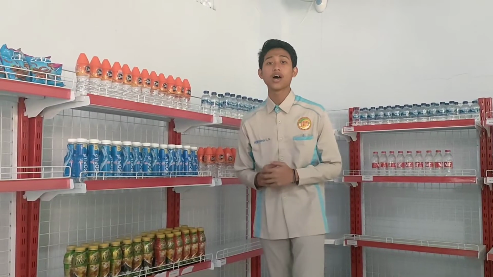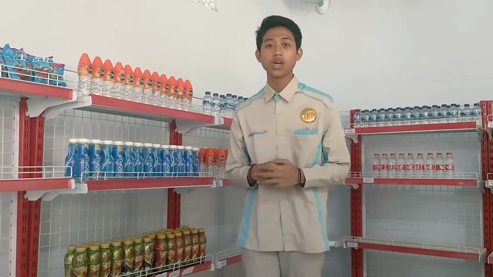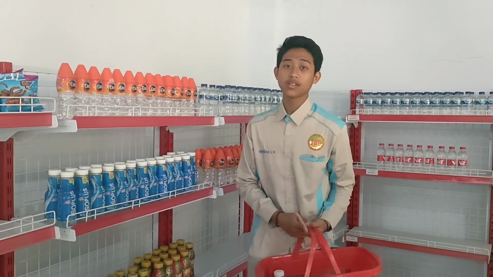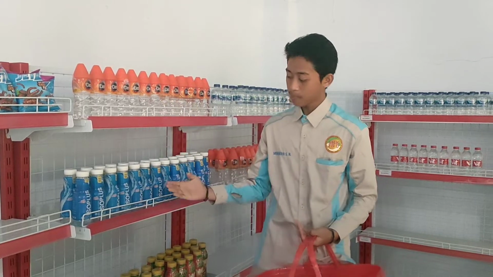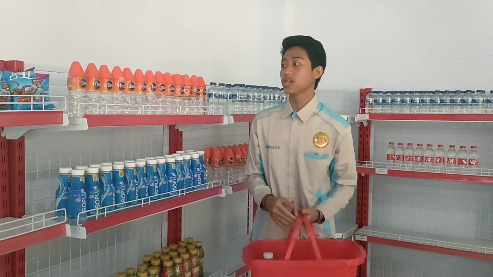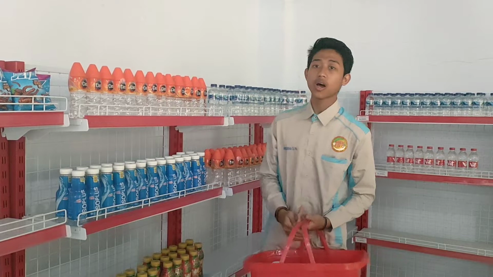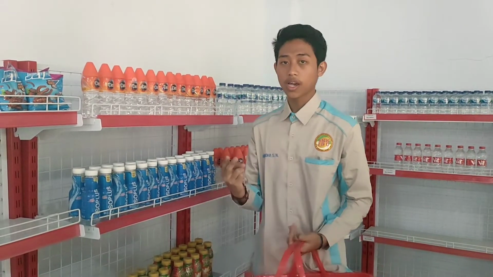Okay viewers, now I will tell you how to make a display. One thing you should know, it must be a customer at first glance. First, decide that the base product is only kinds of product and varieties. Second, put each product on gondola based on the brand, netto, and variants.